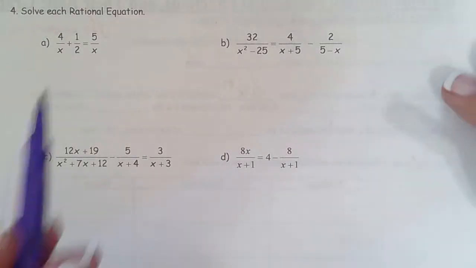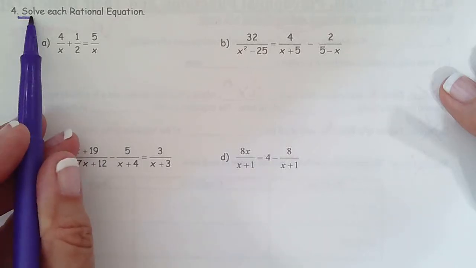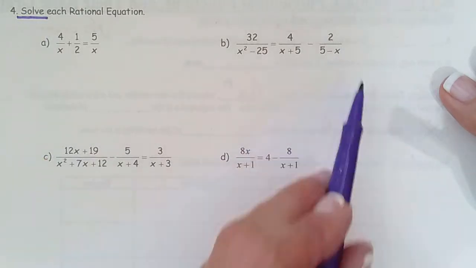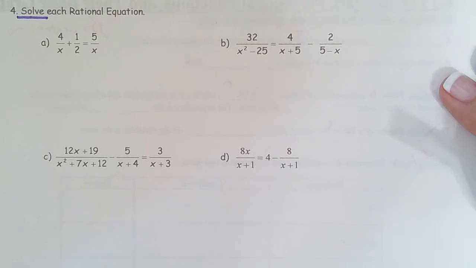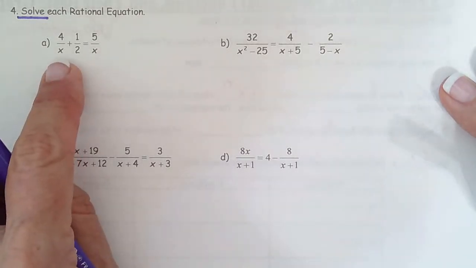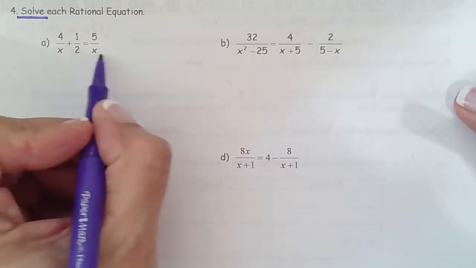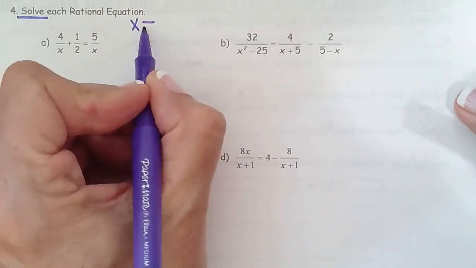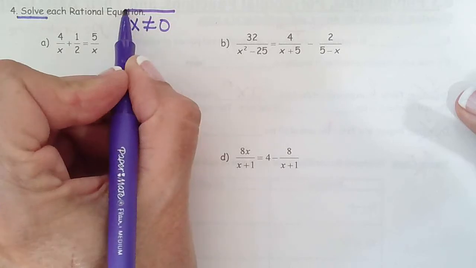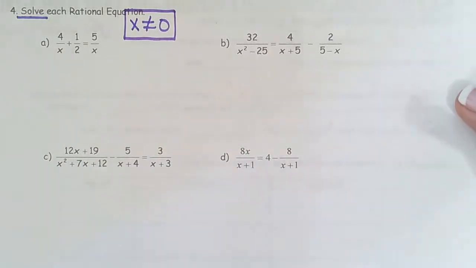So make sure anytime you see solve and there are x's in the denominator, you have to decide what x cannot be. Anything that makes the denominator 0 has to be thrown out. So this one, the only thing that makes x 0 is 0. So put it in a big box. Make sure it's easy to see, so when you're done, you won't miss it. If you get 0 for an answer, you have to throw it out.